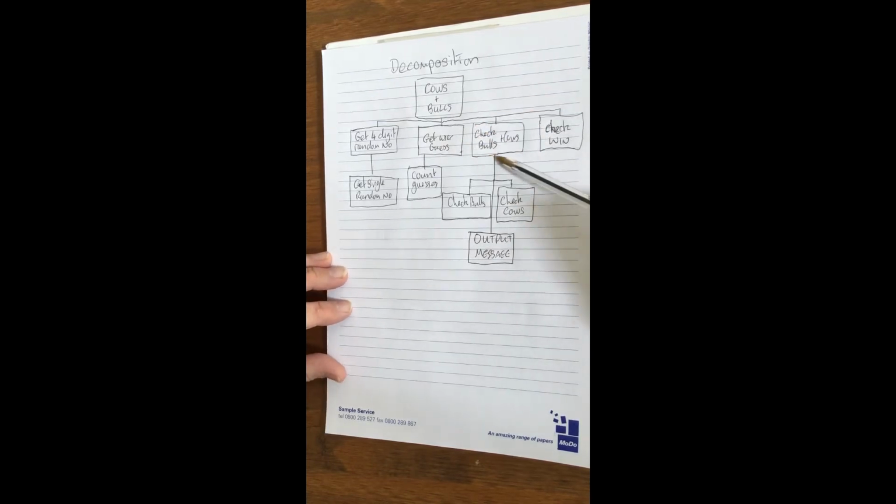Checking bulls and cows. So I've split that up into 3 tasks. Checking for bulls, that's a bull being where it's the right number in the right position. Checking for cows, so where a number is the correct number but it's in the wrong position. And then outputting a message to the user.